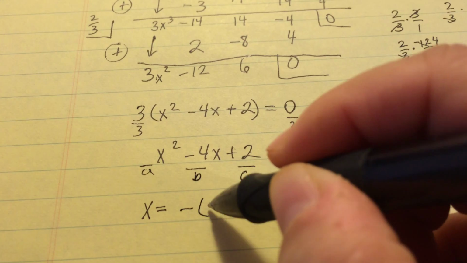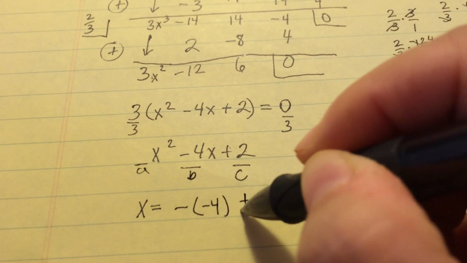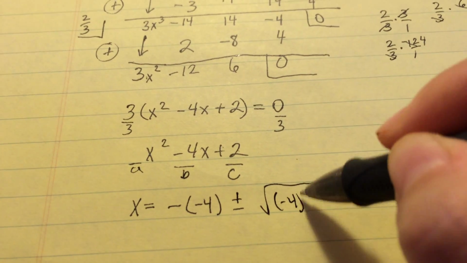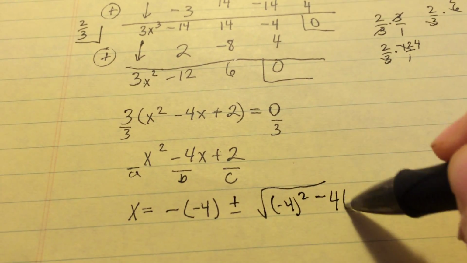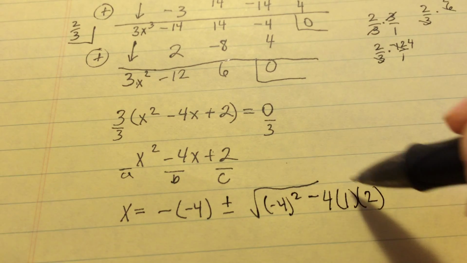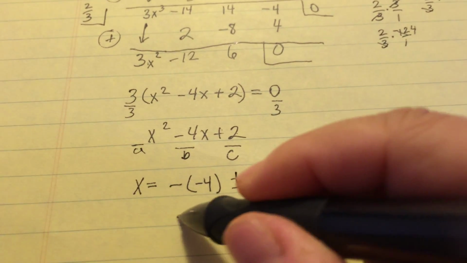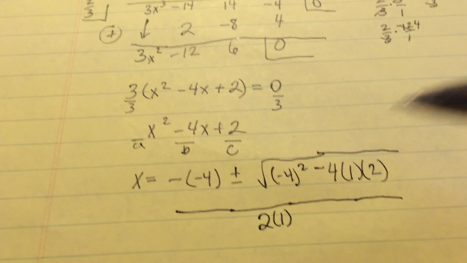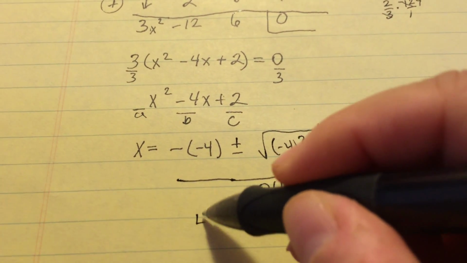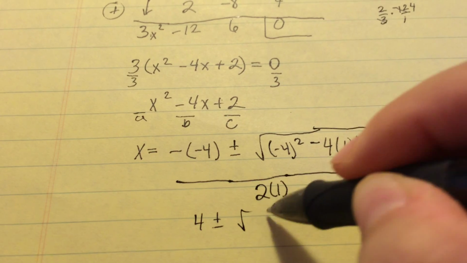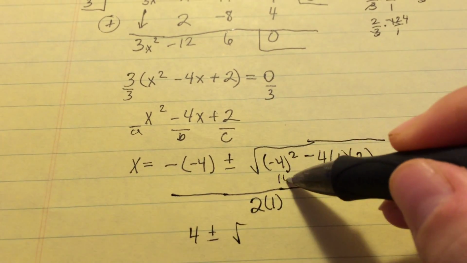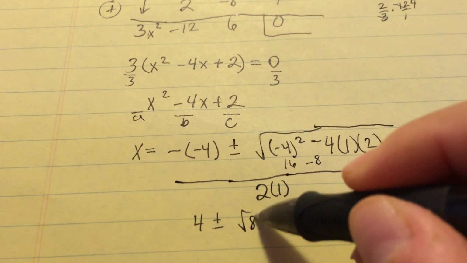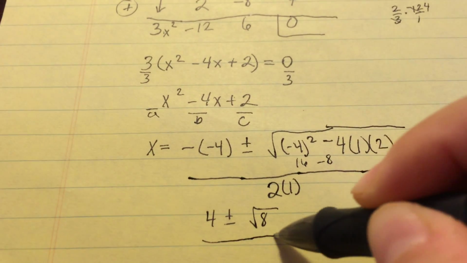So it's negative b, so negative negative 4, plus or minus the square root of b squared, so negative 4 squared, minus 4ac, and then all divided by 2a, which is 2. Okay, so if I simplify that, that becomes 4 plus or minus the square root of, let's see, that's 16, and this is 8, so 16 minus 8 is 8, all over 2.